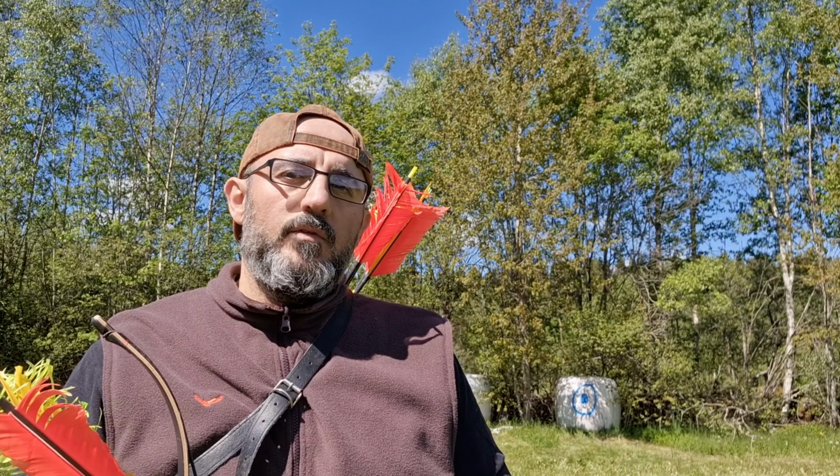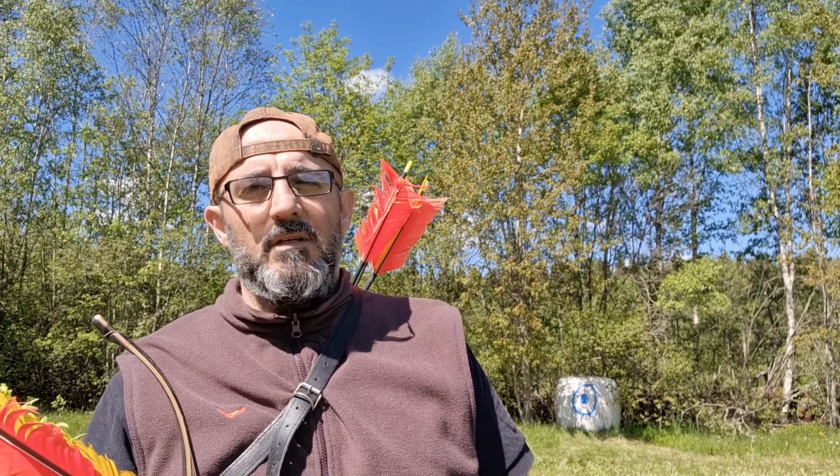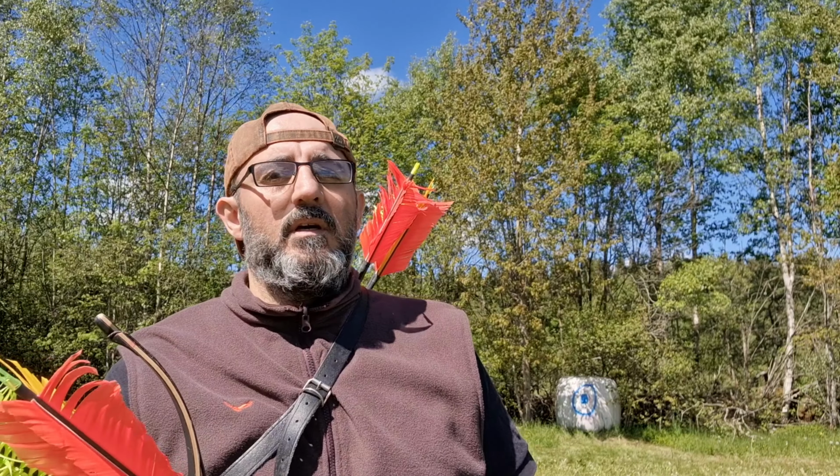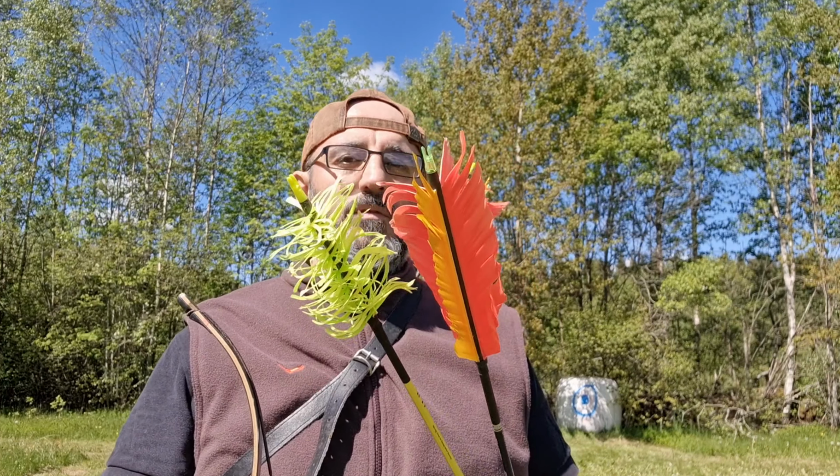Today we will talk about flu arrows. For those who don't know what a flu arrow is, flu arrows are made usually for bird hunting or flying objects, not UFOs, but birds. The reason they make flu arrows is to be able to recover the arrow if you miss. And the second thing is they are used mainly for recurve or longbow.